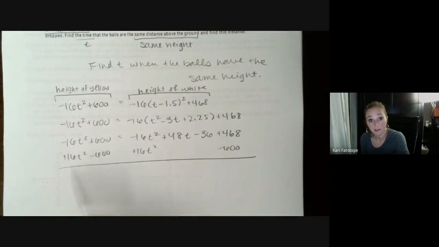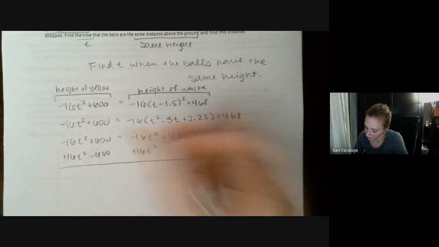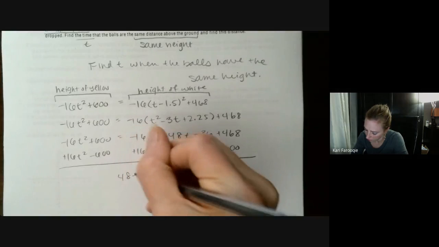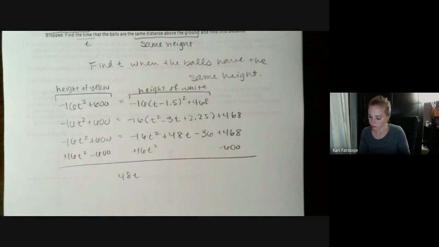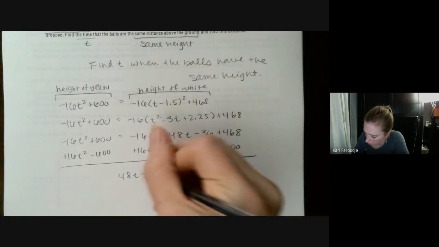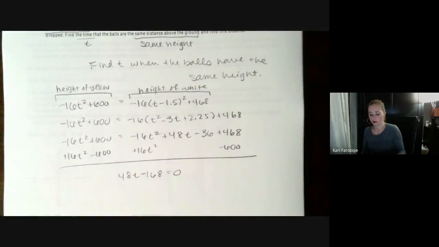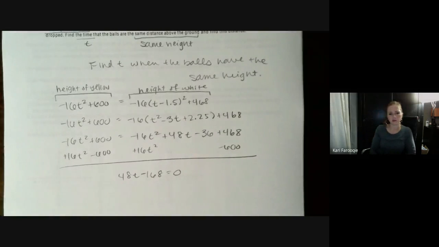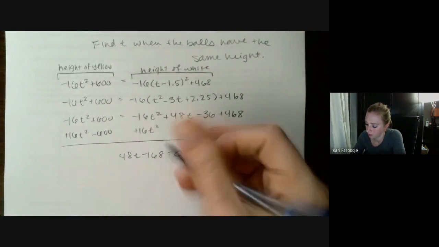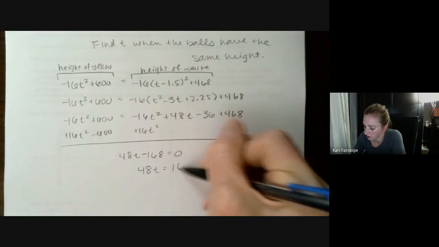So now when I added the 16t squared to both sides, well, now I have additive inverses and both of them are gone. But I still do have 48t, and then I have negative 36 plus 468 minus 600 equals negative 168 equals 0. I know we spent all that time getting it set equal to 0, and we don't even have a quadratic function anymore because our quadratic terms went away. So let's go ahead and simplify and solve.